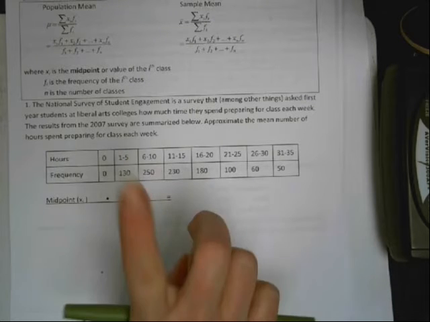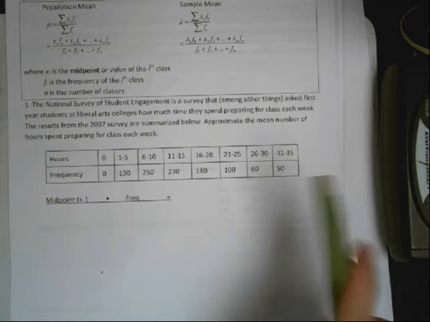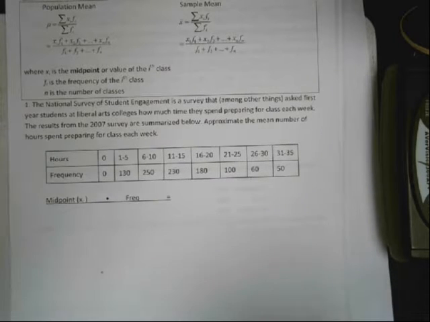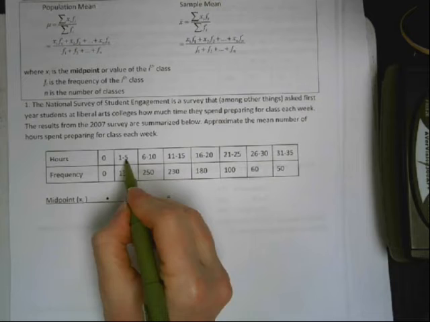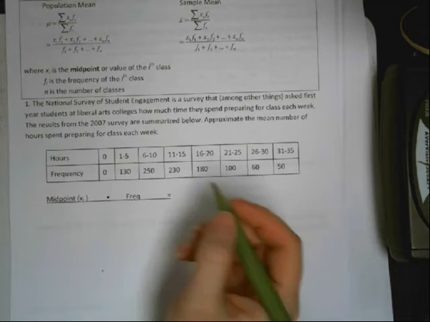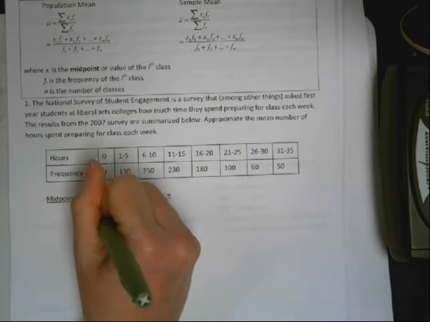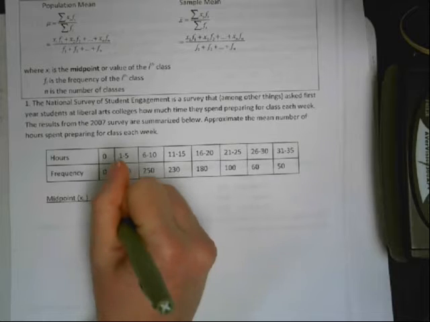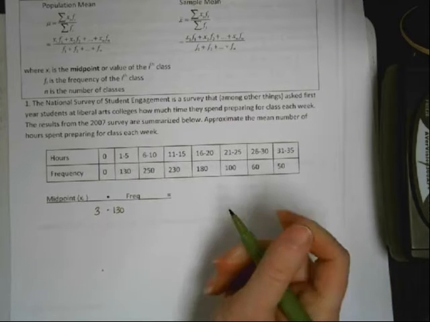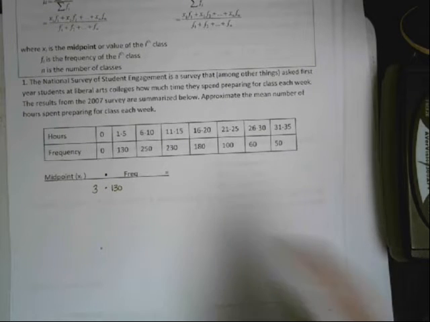We're going to take the midpoint of each one of the classes and multiply it by the frequency. The midpoint of 1 and 5: remember, you find the midpoint by adding the two endpoints together. 1 plus 5 is 6, 6 divided by 2 is 3. So our midpoint is 3, and our frequency is 130. In just a second I'm going to write them down, and then we'll do it the long way in the calculator.